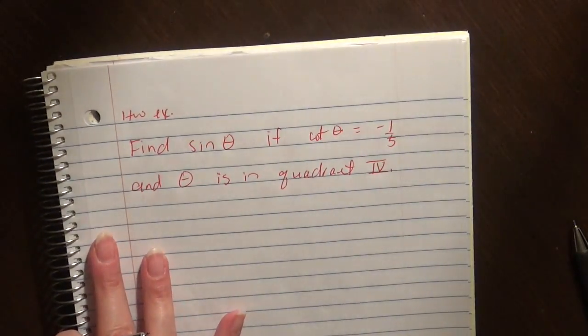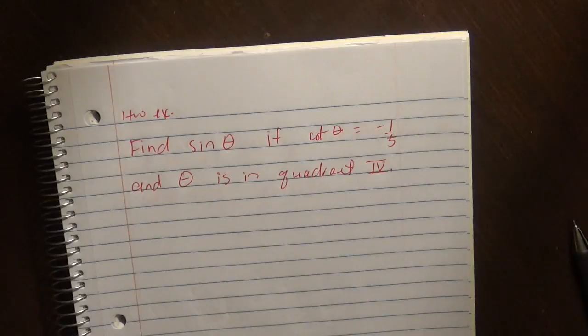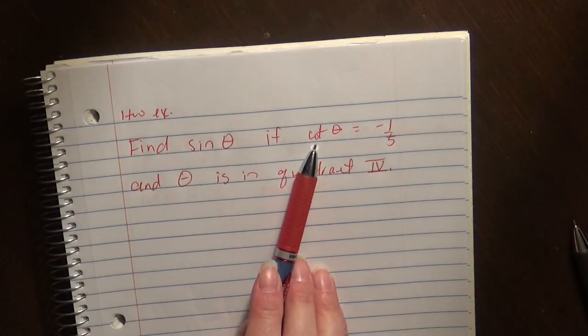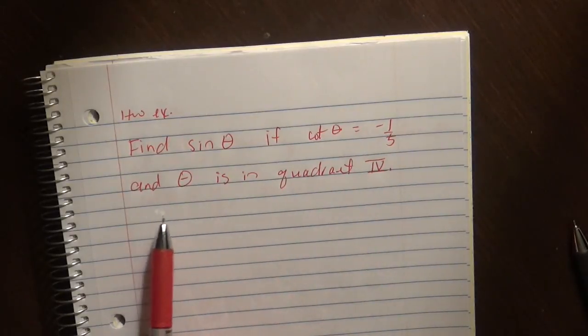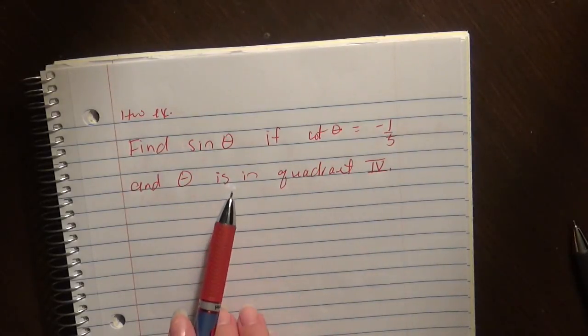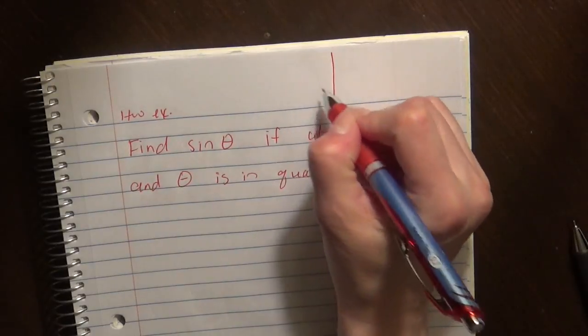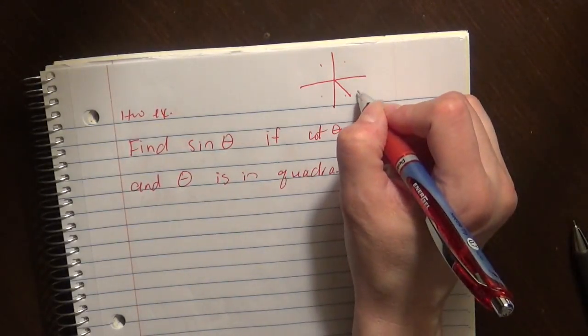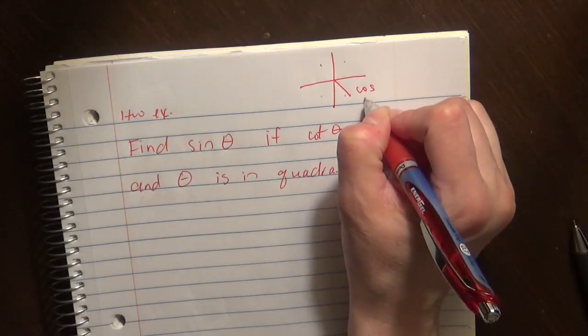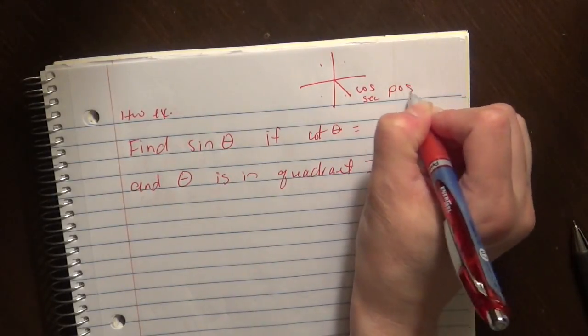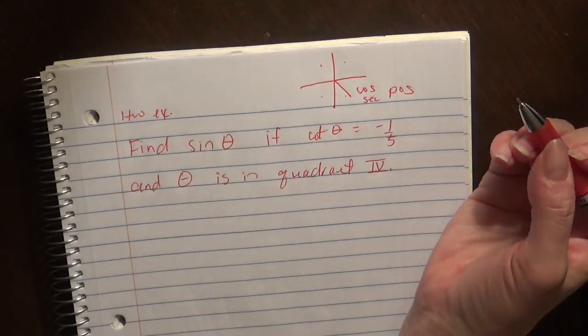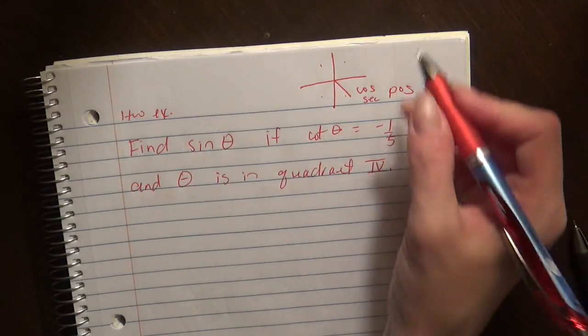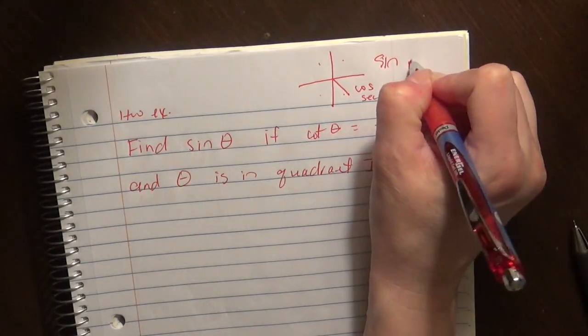Okay, the first example from the homework that I'm looking at with you, we're asked to find sine of theta if cotangent theta equals negative 1/5 and theta is in quadrant 4. So if we're in quadrant 4, all silver teacups, so cosine and secant are positive here. We're finding sine, so our answer is going to be negative.